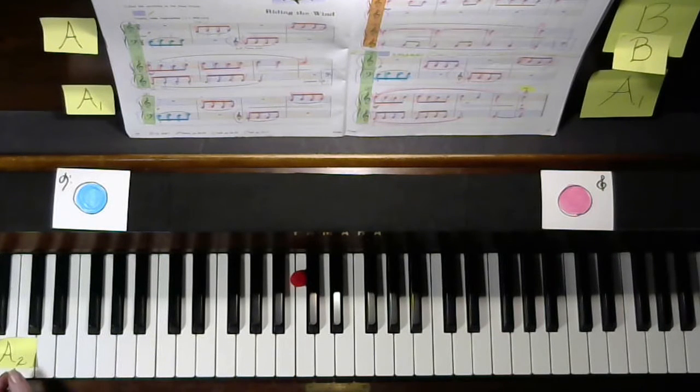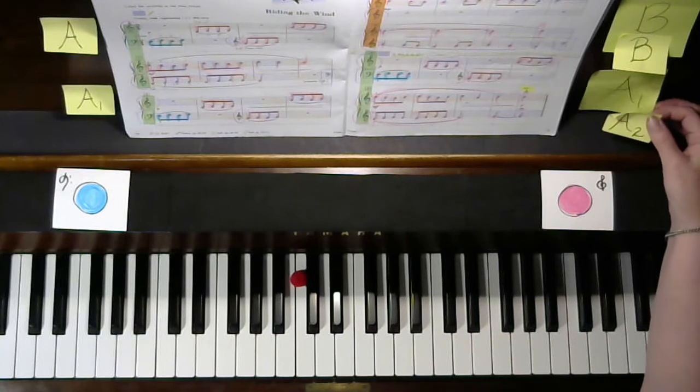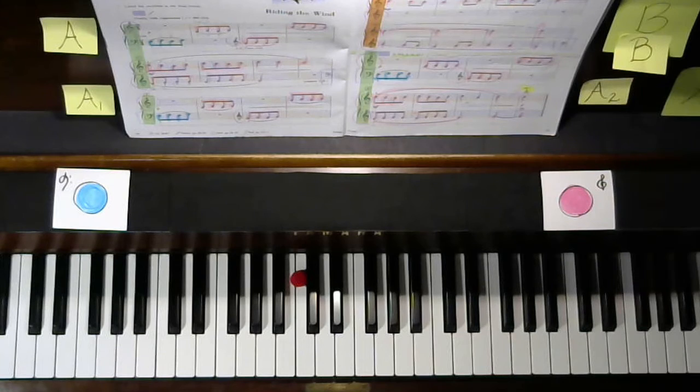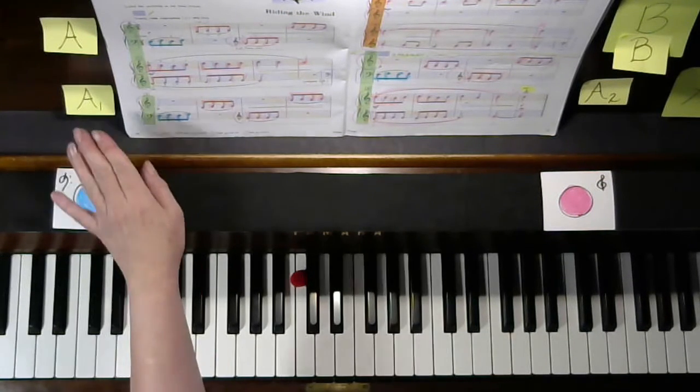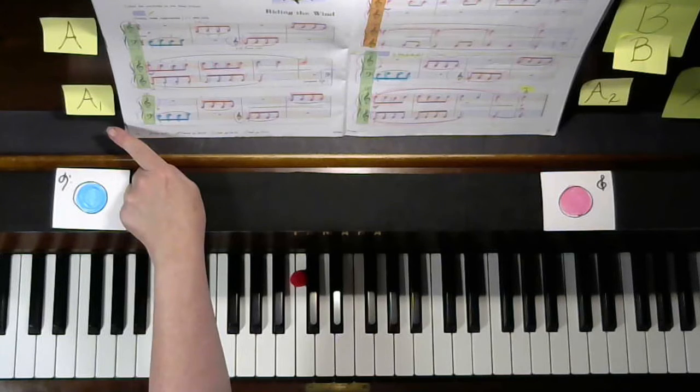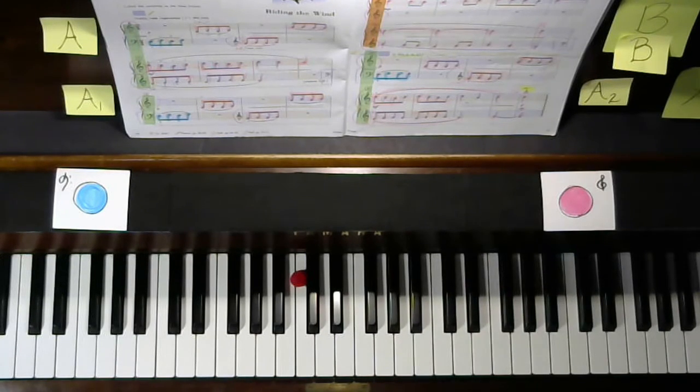And then we get finally to another A section that's even different than what we had before. So we'll move this out and put A2 there. You can look a little further to see exactly why each of these A sections are different. And that would be a different way of saying the form. It doesn't really quite fit with a strict ABA. It's more AABA. And you can designate the different kinds of A's by just putting a number there with that.